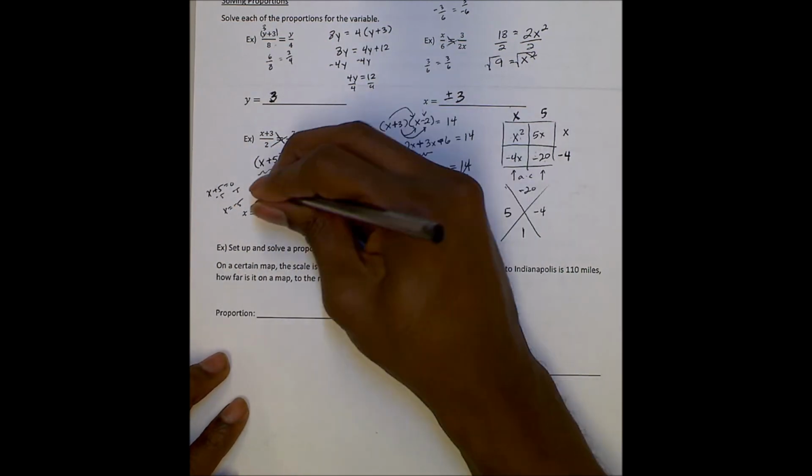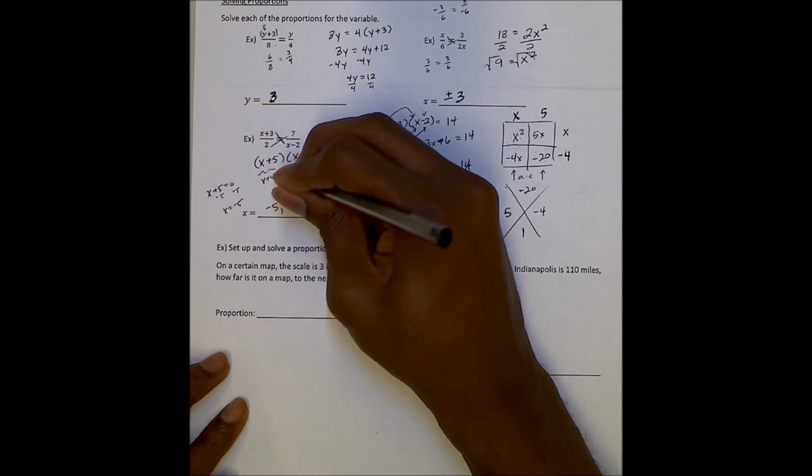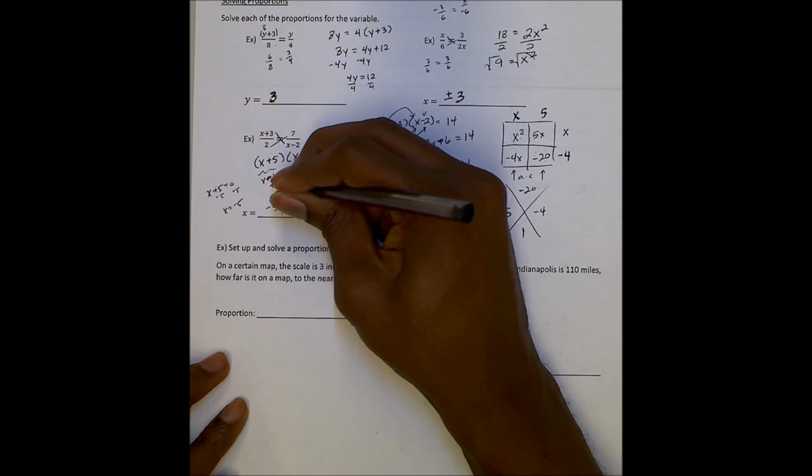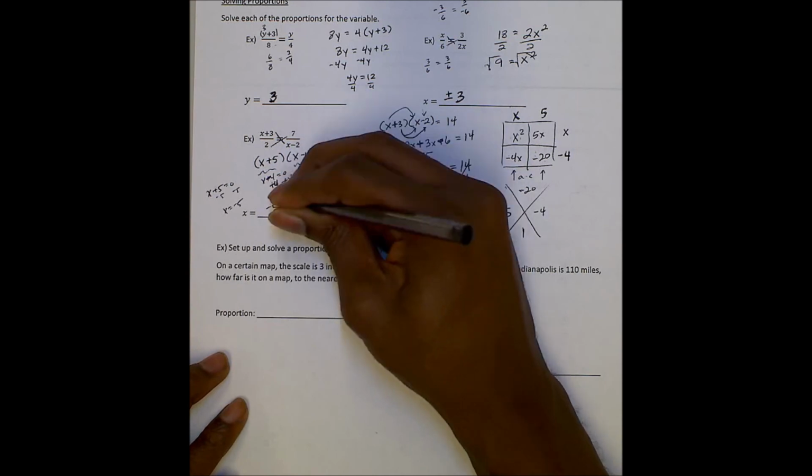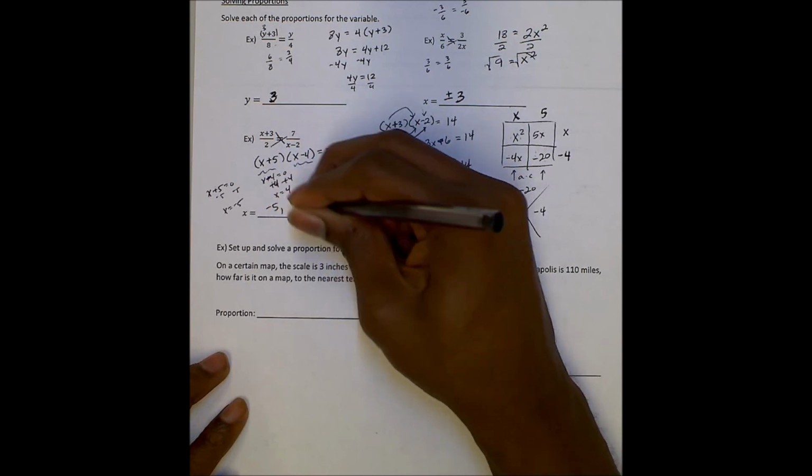Okay, again, if x plus 4 was 0, or sorry, x minus 4 was 0, I have to add 4 to both sides. And so that would make x 4. And that's our answer.